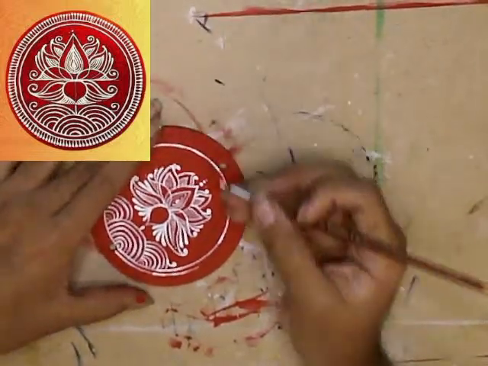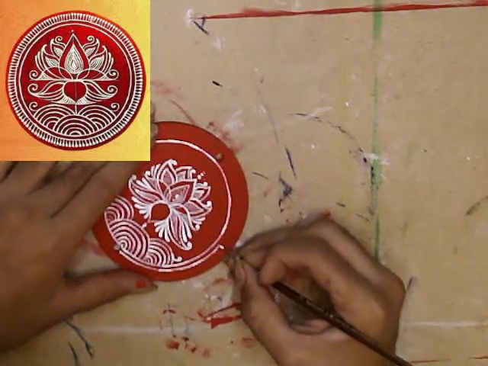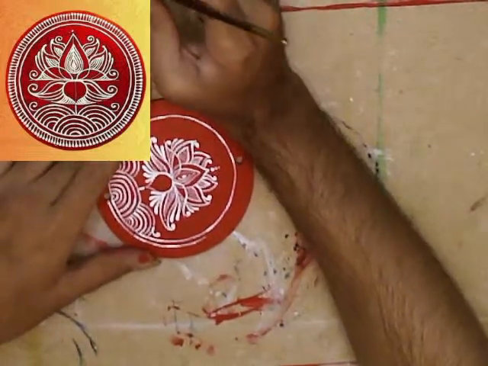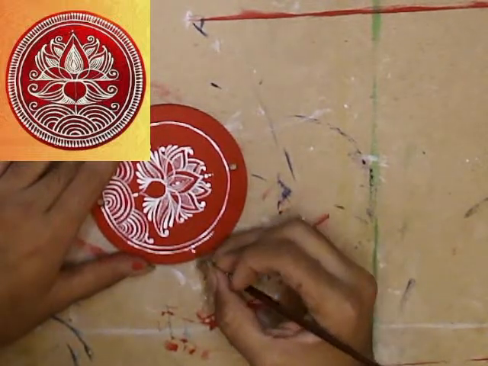Usually, but traditionally, this art form is being made with the rice paste, as I've mentioned in the description I gave in the start.